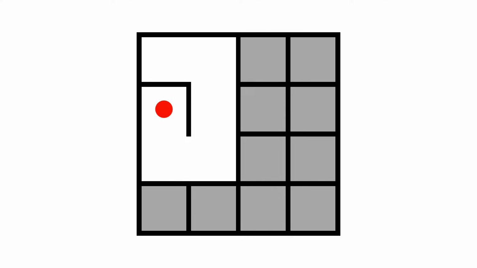There's nowhere to go from this cell, so it goes back the way it came and tries each cell until there's a route it can take. It keeps doing this until every cell's been visited exactly once and the maze is finished.